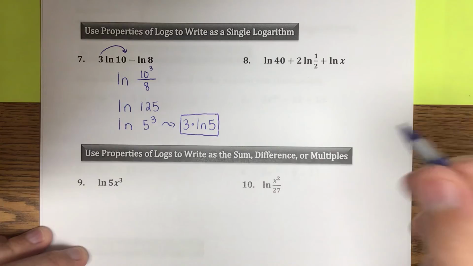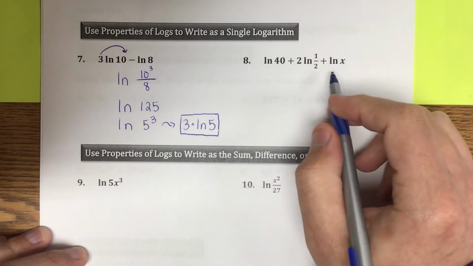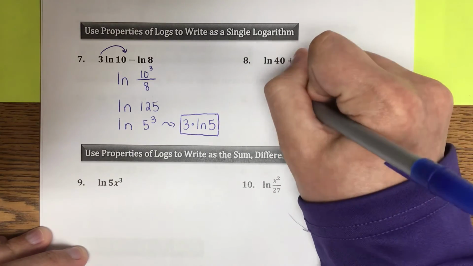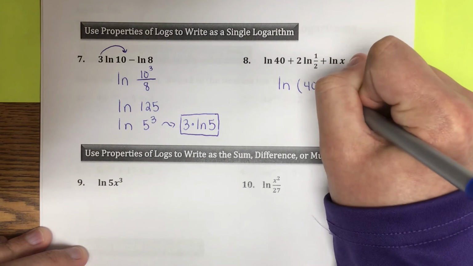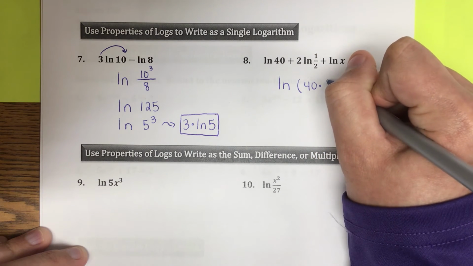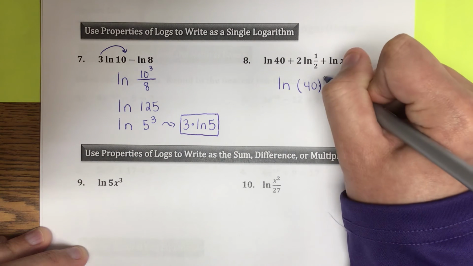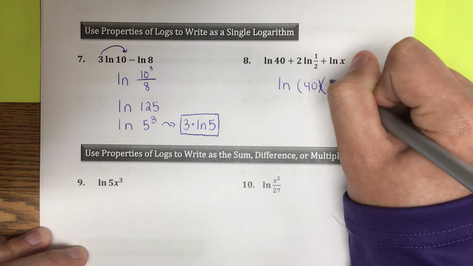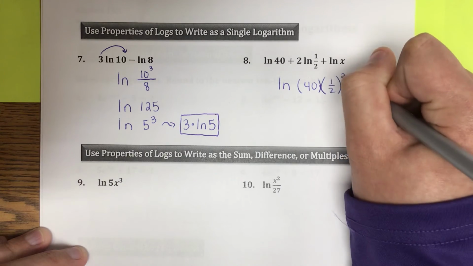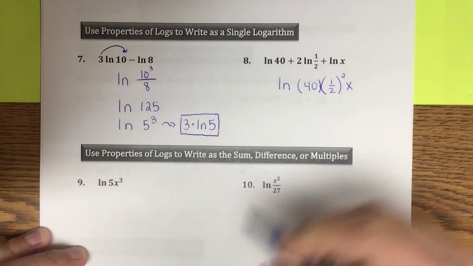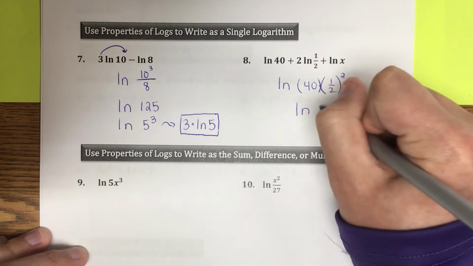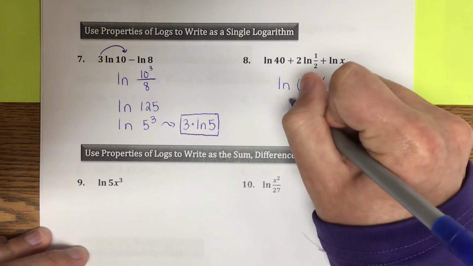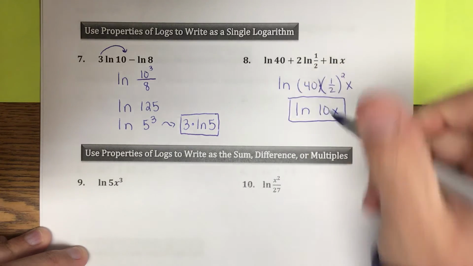For problem number 8, this is all going to be addition, so it's all multiplication. So this is the natural log of 40 times 1/2 squared. I guess I'll use parentheses here. And then times x. So 1/2 squared is 1/4. 1/4 times 40 is 10. So that's the natural log of 10x.